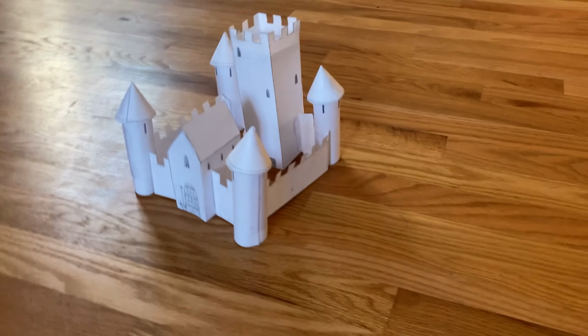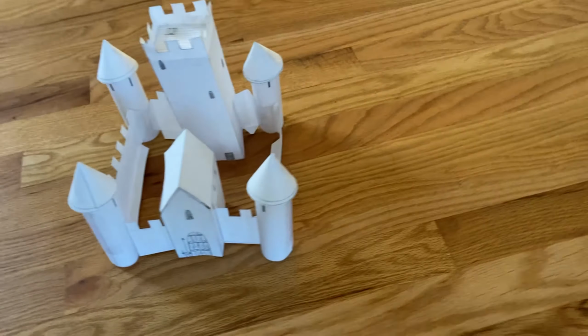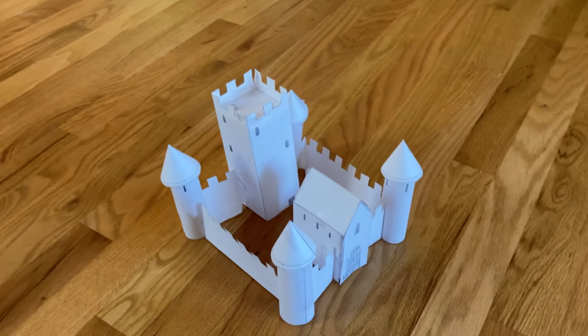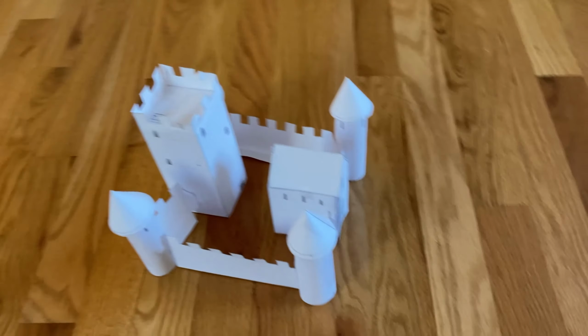This is a paper model of a typical castle you'd find in the Middle Ages. And today I will show you how to reduce this castle to a pile of ashes.